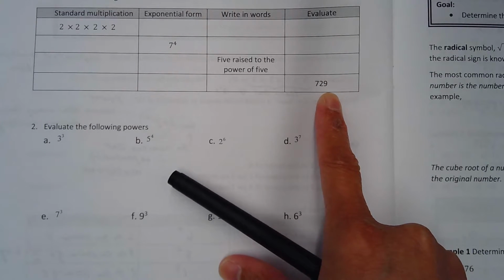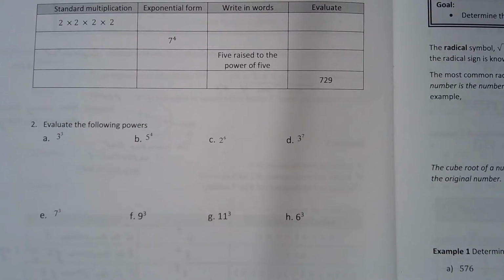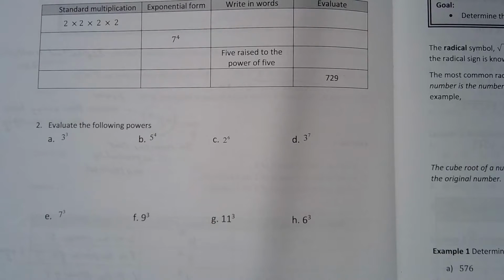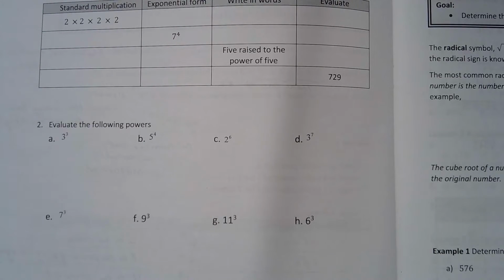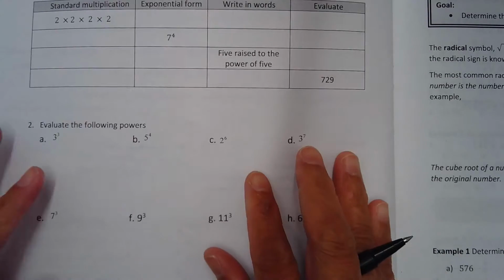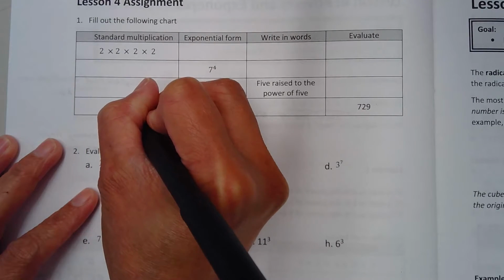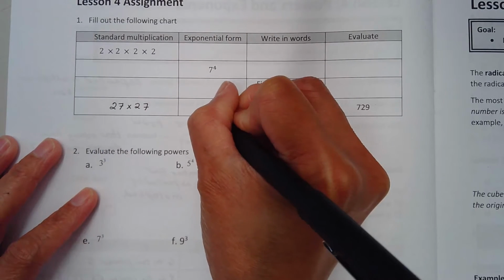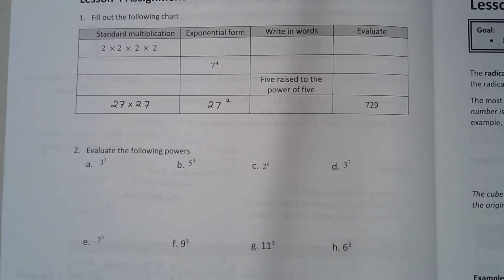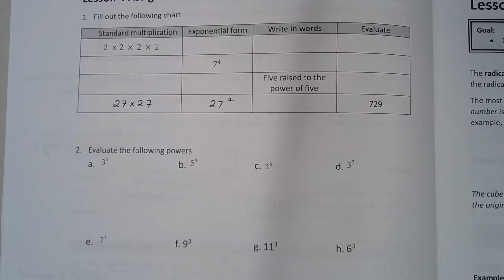Sure, go ahead. Oh, you're saying square root? Square root of 729? Right? Okay. What did you get? It's 27. Okay. So the last one could be 27 times 27. Or you can go 27 squared, right? Anybody else have a different answer?